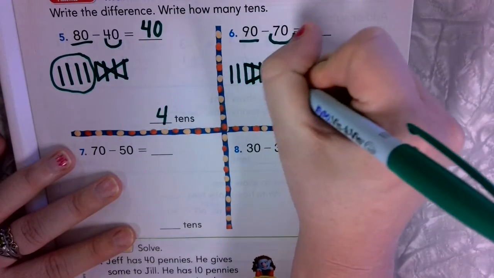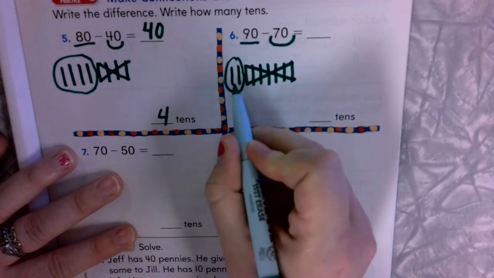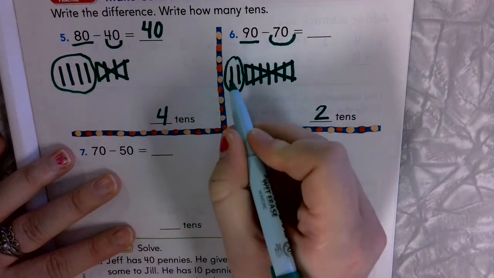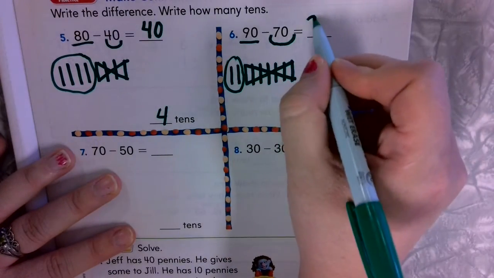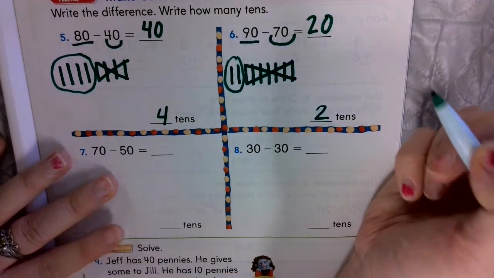Woo, big cross mark here. And I am left with how many tens? 1, 2. And 2 tens is equal to 10, 20. So 90 take away 70 is 20.